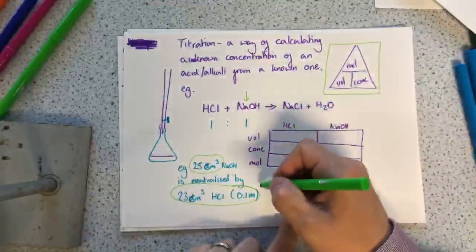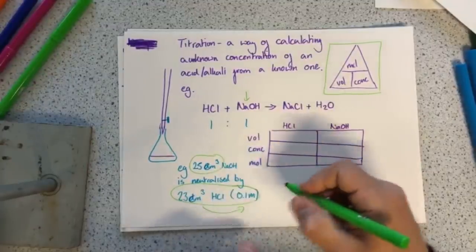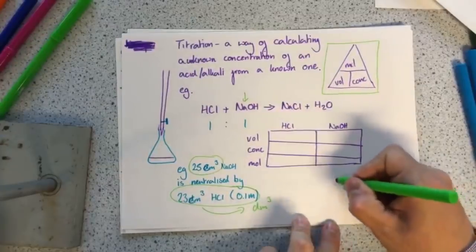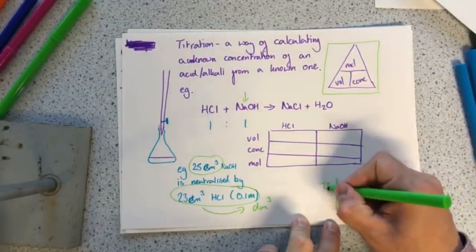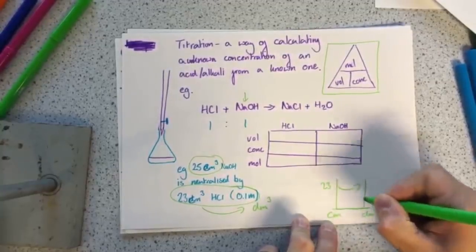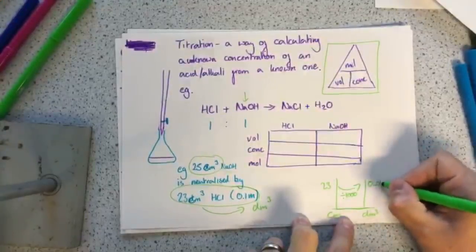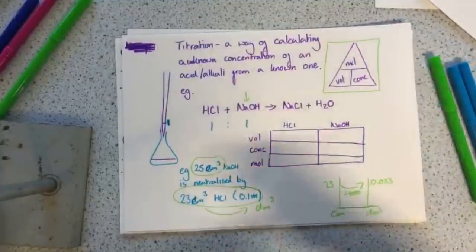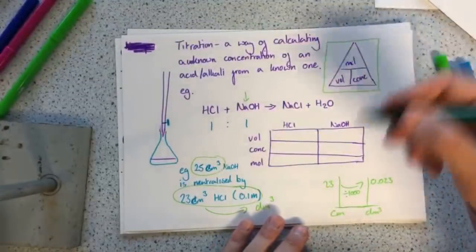Okay, so hydrochloric acid, we have a volume of 23 cm cubed. Now the first thing we need to do is to convert that into dm cubed. So a double number line can help us to do that. When we convert cm cubed into dm cubed, we divide by 1,000. That gives us 0.023 dm cubed. And that's because the unit of concentration that we have to use is moles per dm cubed.